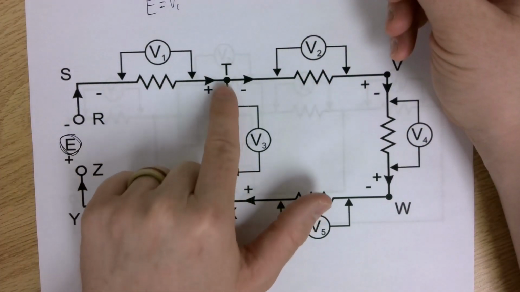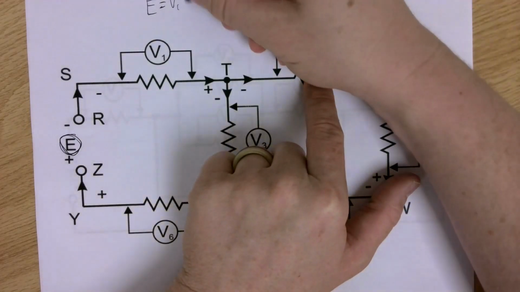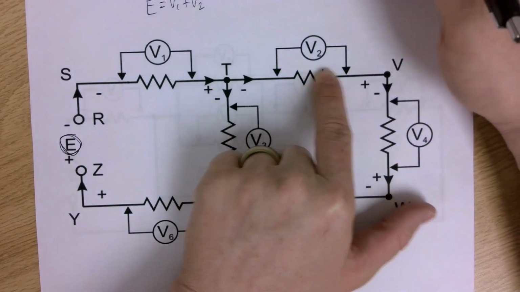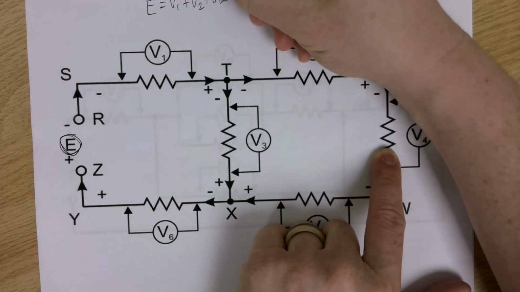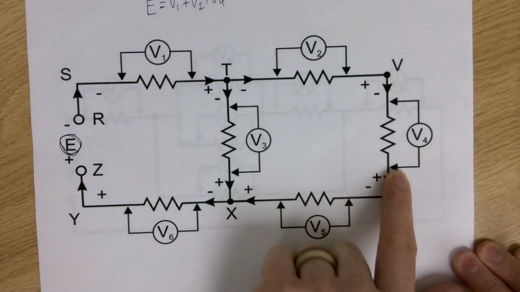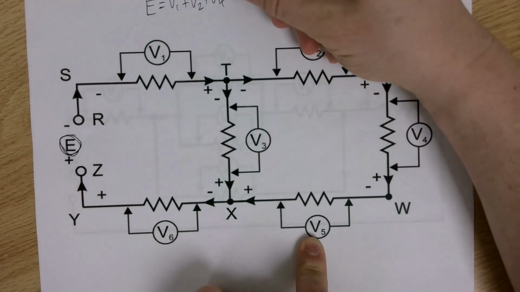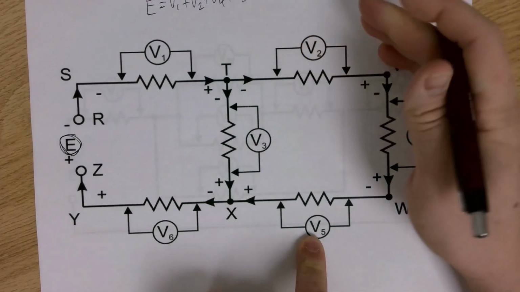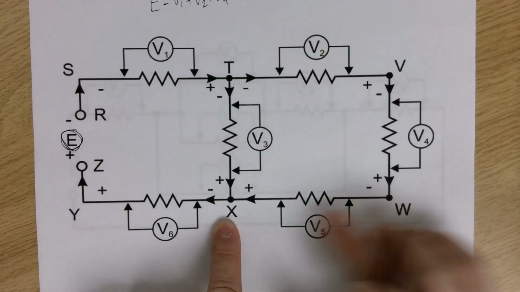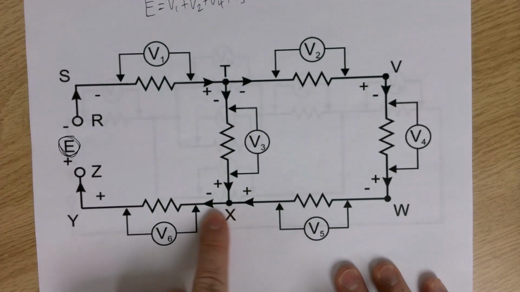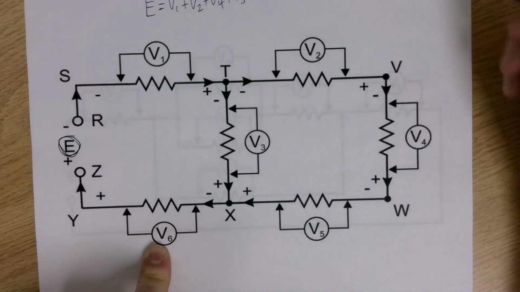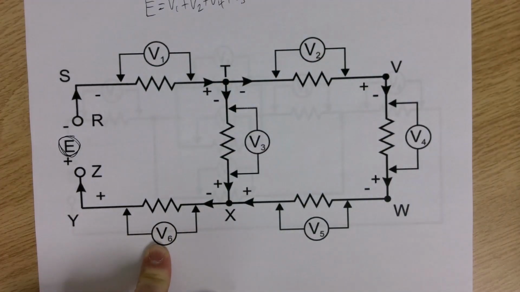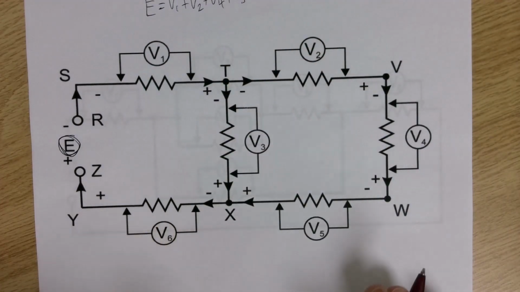Yeah, some current goes down there, but I don't care right now, plus V2, and I'm going to keep going around like it's a series circuit, plus V4, and then I'm going to keep going around. I hit this guy, plus V5, and then I'm going to keep going, and this is a parallel thing, so I don't care. I'm going to follow this series circuit, plus V6. And that's going to give me E.